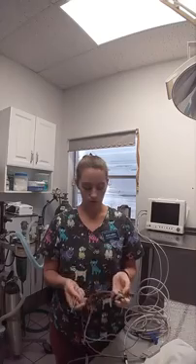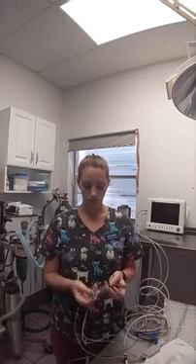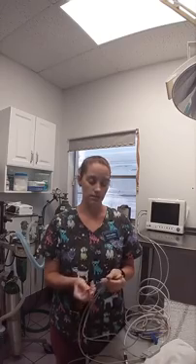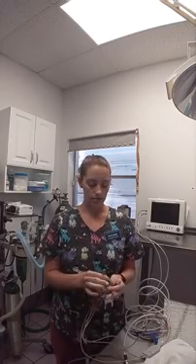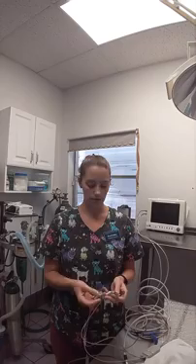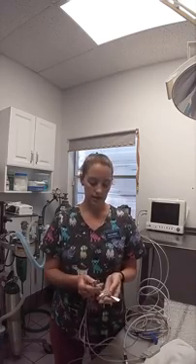So we have 3 clips, and we have white, which is right, so it goes on the right front arm or front foreleg. The black is the left front leg, and then the red is the left rear leg.